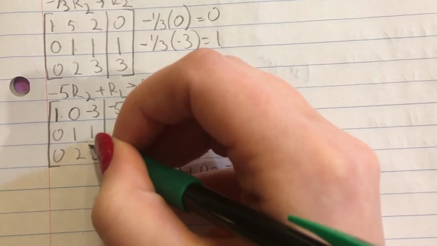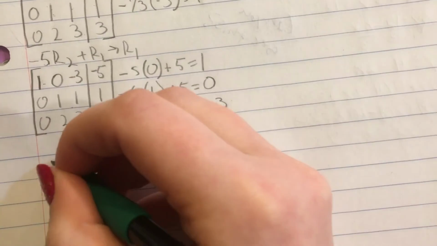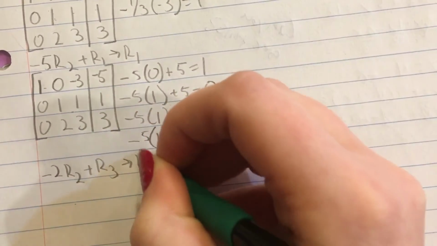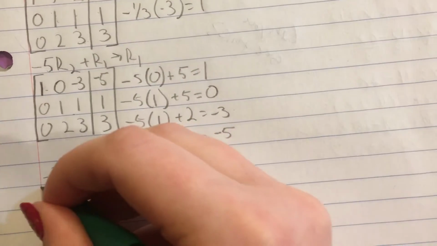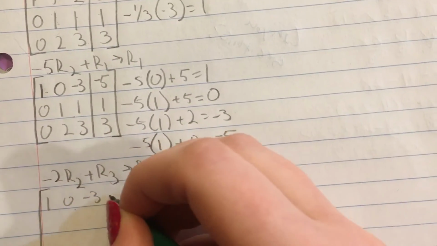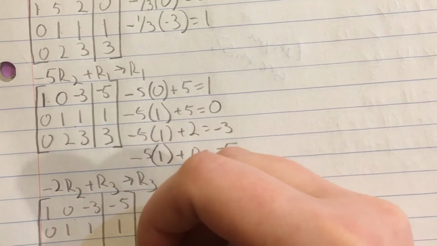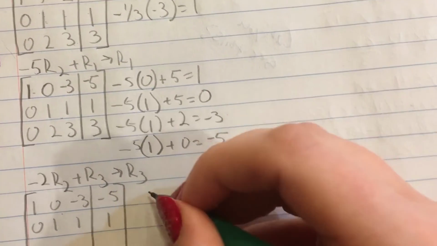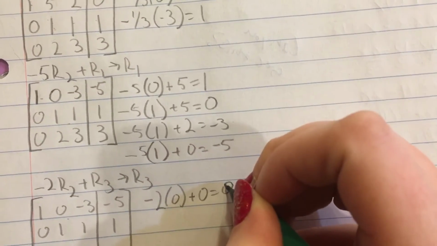Next, I want to get rid of this 2, because I need to make it 0. And to do that, I'll go -2 row 2 plus row 3 into row 3. That 2's in row 3, that's where I'm trying to affect it, which means I get to write in row 1 and row 2. -2, 0, plus 0 equals 0.